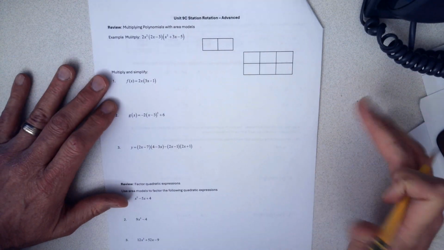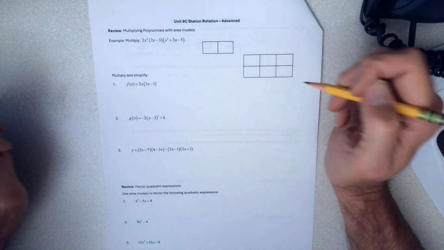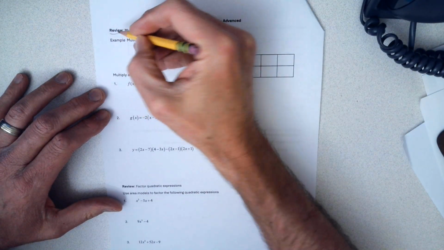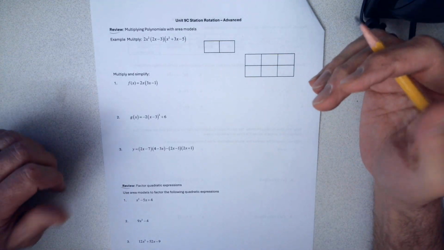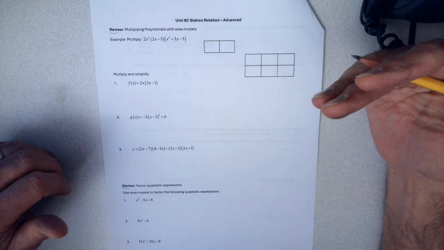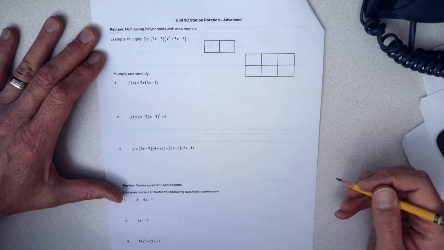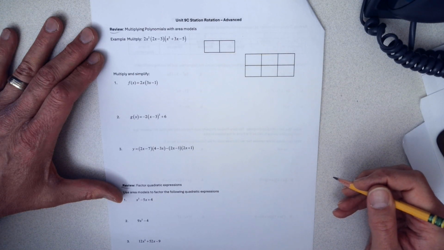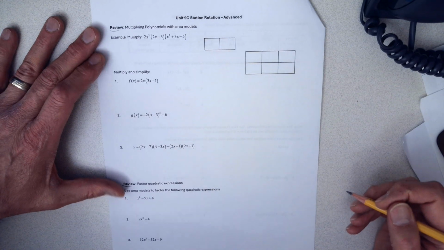Let's take a look at the Unit 9C. What we're supposed to get out of the advanced section and the station rotation, which if you look is all review on this. So going back over things, Unit 9C was about determining when a function is a quadratic so that we would be able to do the Unit 9B stuff to it. Okay, so we want to review multiplying polynomials, and then we're going to work on factoring quadratics as well.